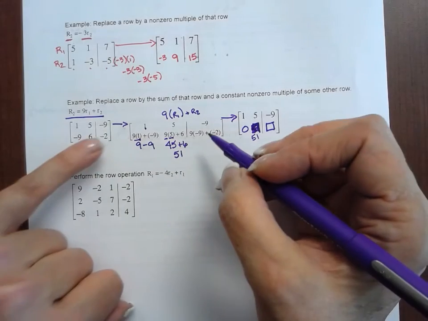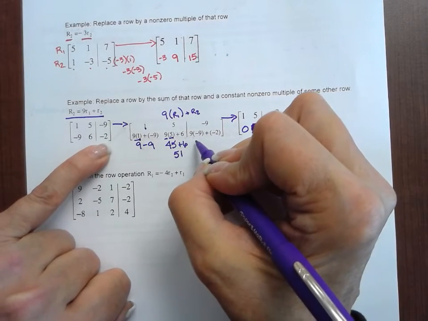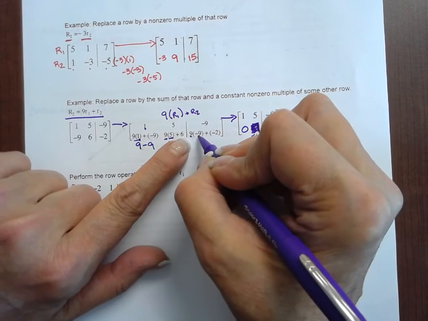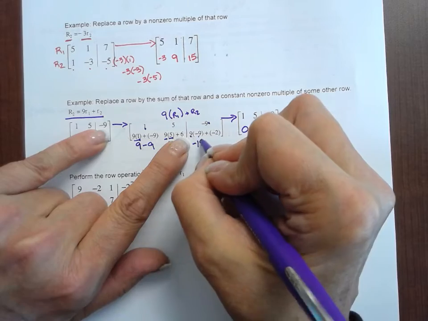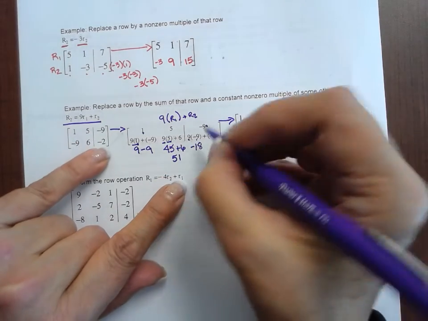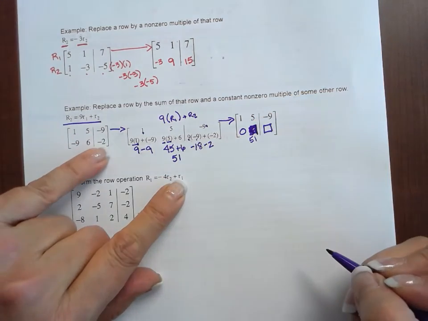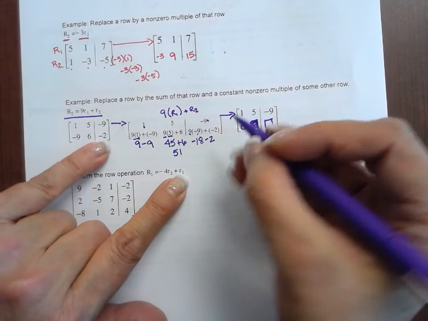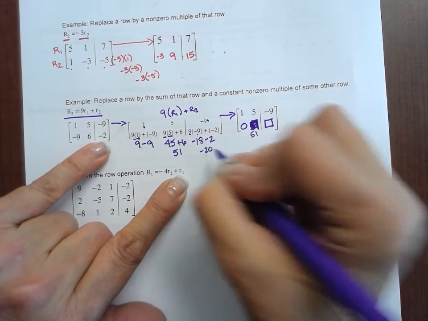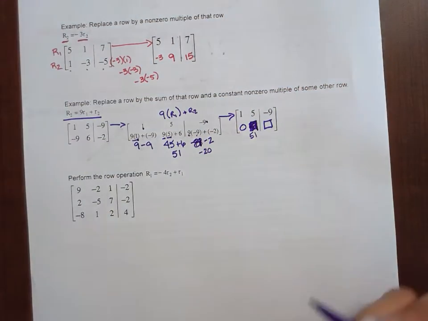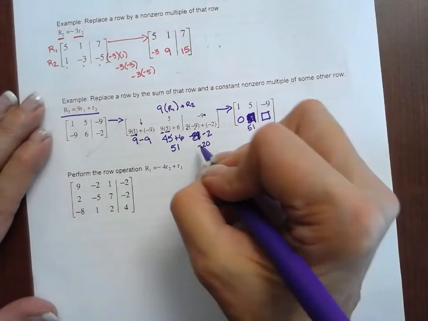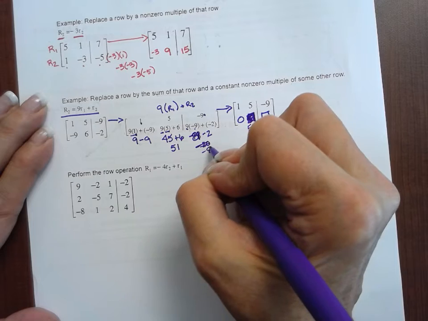Okay, last position. I have 9 times negative 9, because that was row 1. That gives me negative 18, and I add it to row 2, which gives me negative 2. Wait, 9 times 9 is 81. Oh, I'm sorry, my dyslexia kicked in there again. So that gives me negative 83.